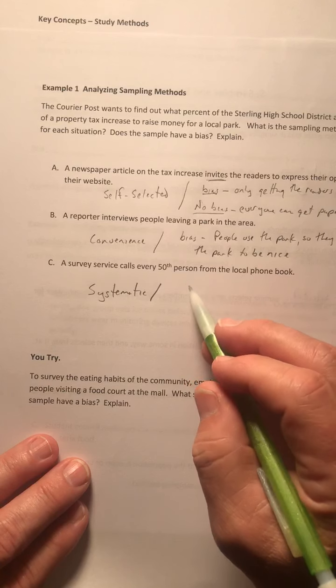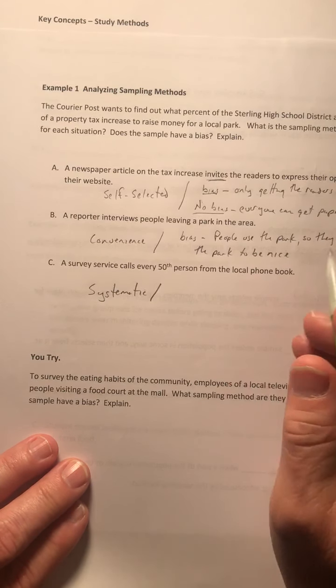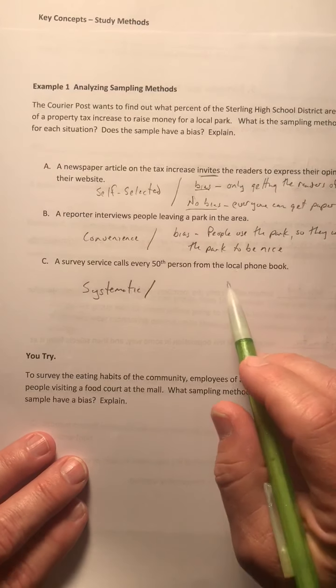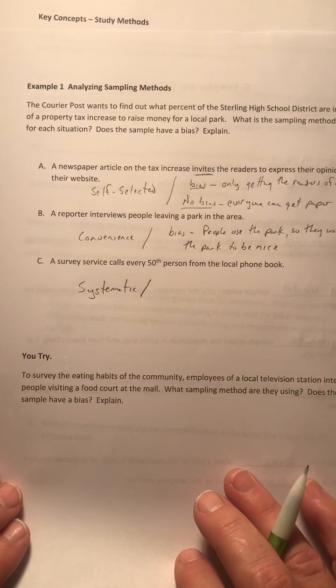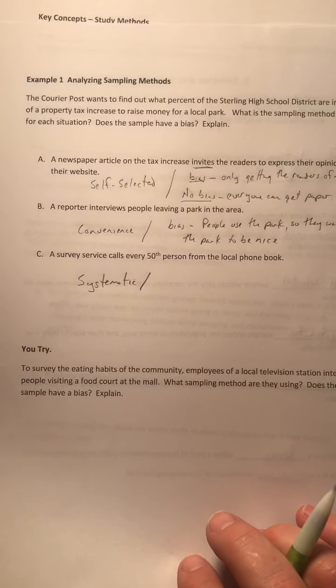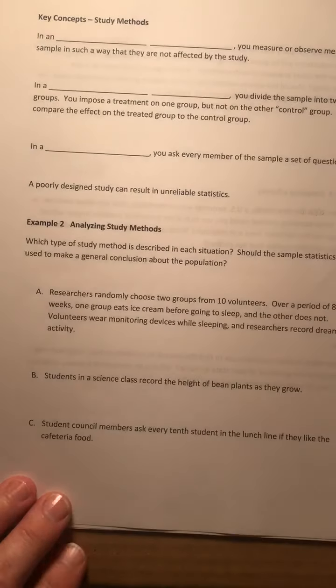So you can explain this either way. You could say it's biased because you're only getting old people, or you could say, well, everyone can have a phone. So either way, but again, as long as you explain it and I know that you understand the word biased. There's a Try It for you to do.